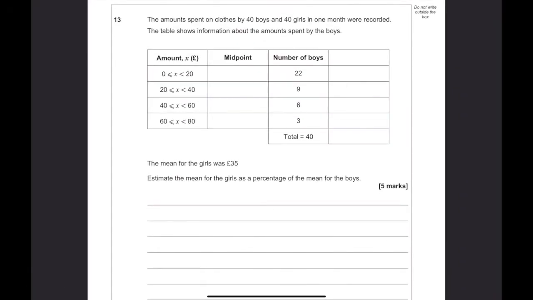The amount spent on clothes by 40 boys and 40 girls in 1 month were recorded. The table shows information about the money spent by the boys. The mean for the girls was 35. Estimate the mean for the girls as a percentage of the mean for the boys.